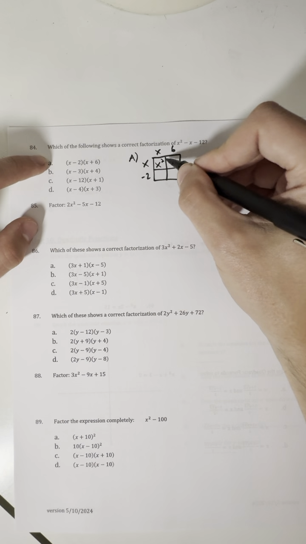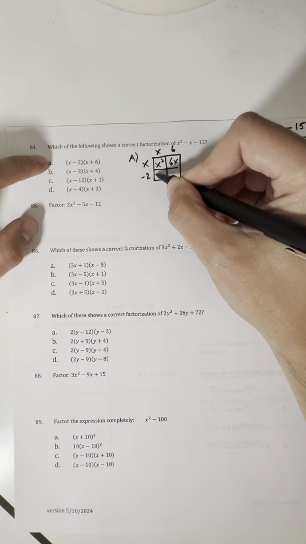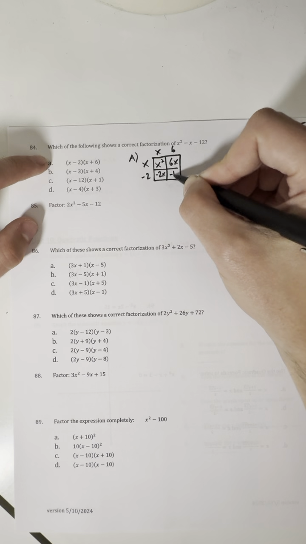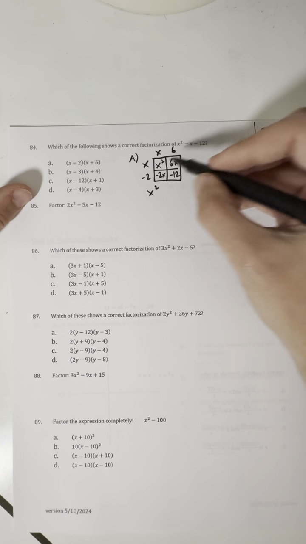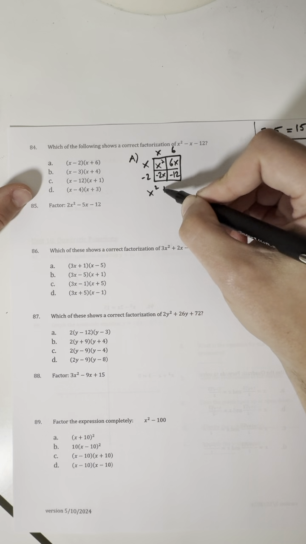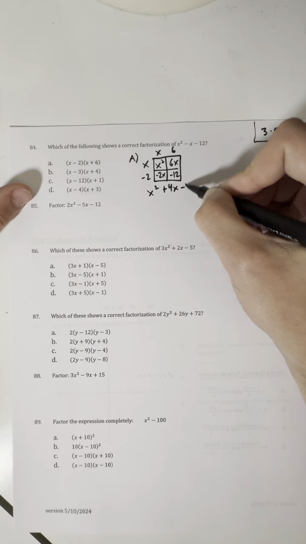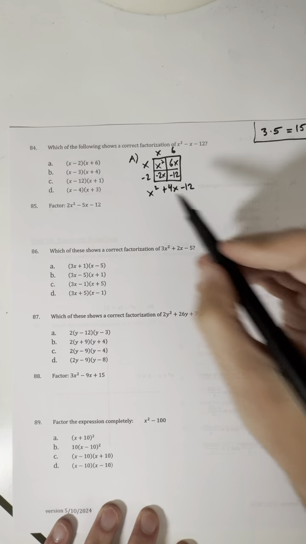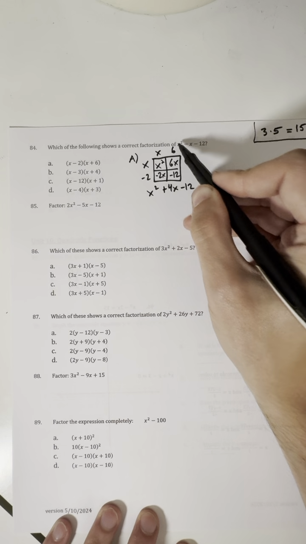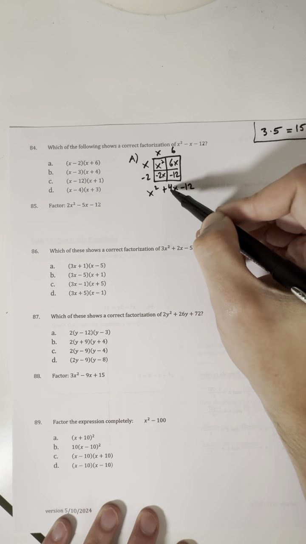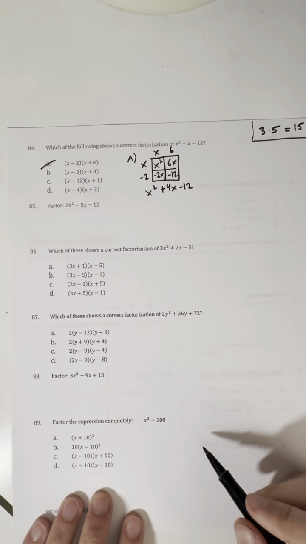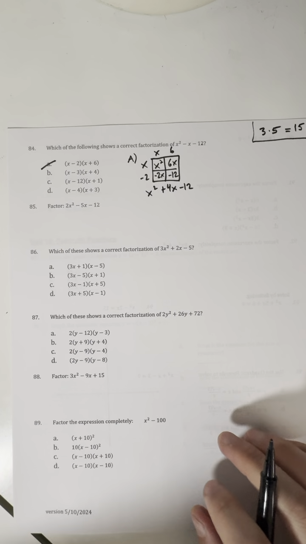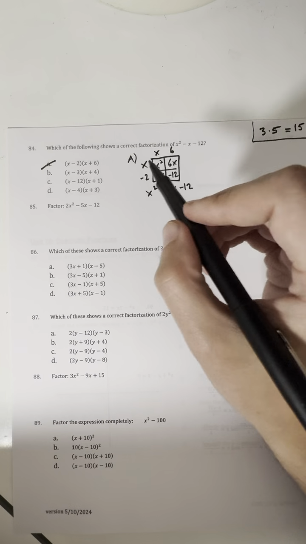I get x squared plus 6x minus 2x minus 12. Well, this gives me x squared. These combine to make plus 4x, and then minus 12 at the end. So the x squared looks good, the minus 12 looks good, but the plus 4x does not match, so this is wrong. Something you might notice, you can start to see some patterns.